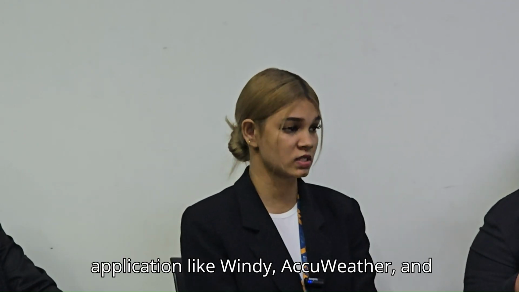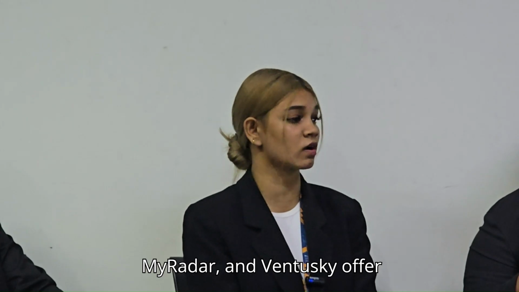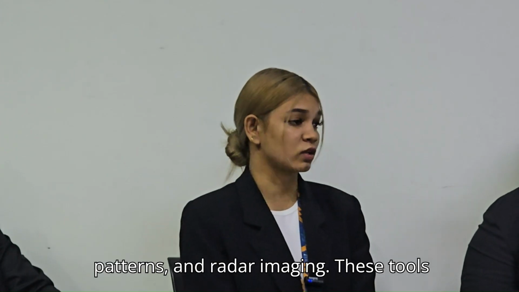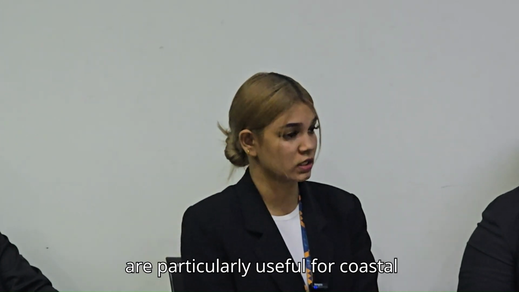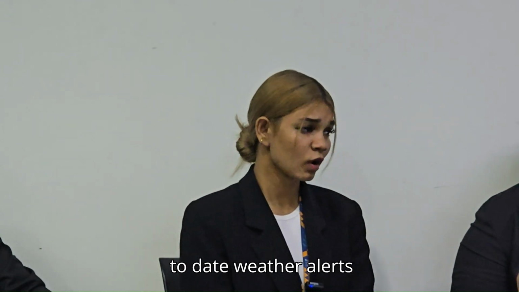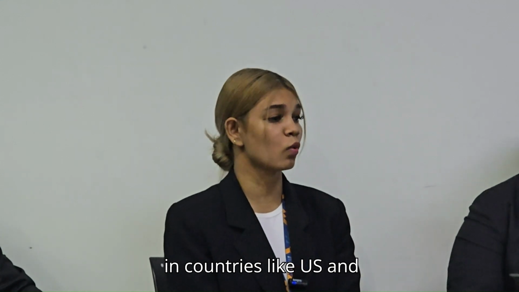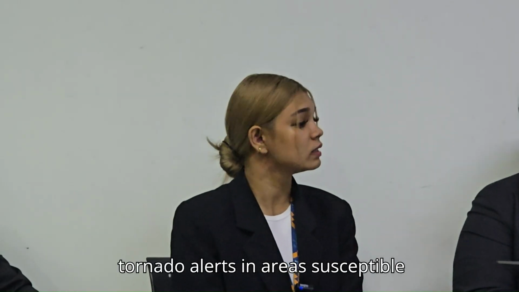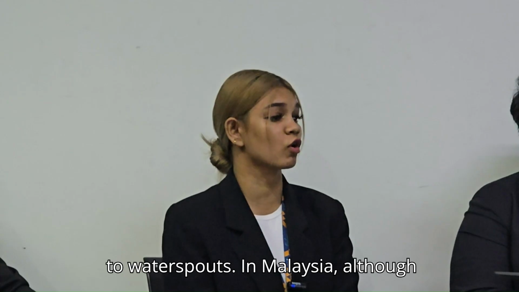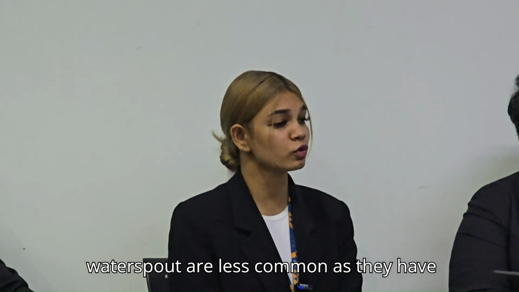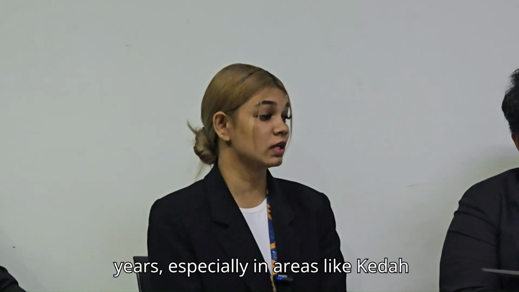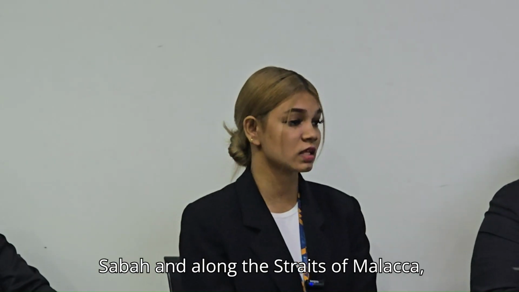Preparedness is key. With today's technology, mobile applications like Windy, AccuWeather, MyRadar, and Ventusky offer real-time weather monitoring, wind patterns, and radar imaging. These tools are particularly useful for coastal communities and mariners who rely on up-to-date weather alerts. In countries like the US, the National Weather Service issues frequent marine weather warnings and even tornado alerts in areas susceptible to waterspouts. In Malaysia, although waterspouts are less common, they have been observed more frequently in recent years, especially in areas like Kedah, Sabah, and along the Straits of Malacca.